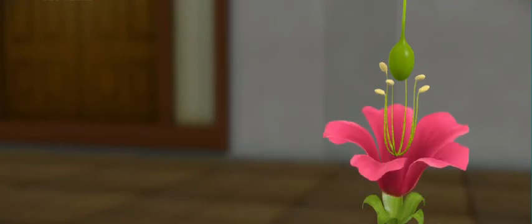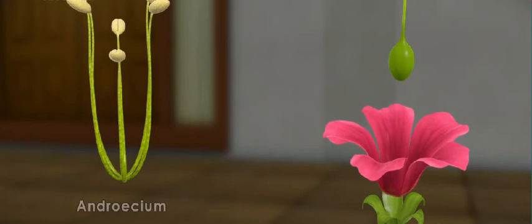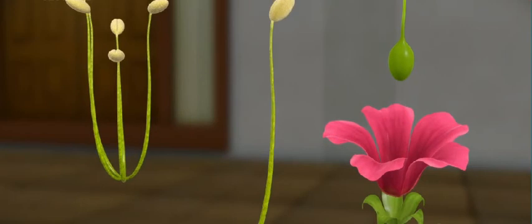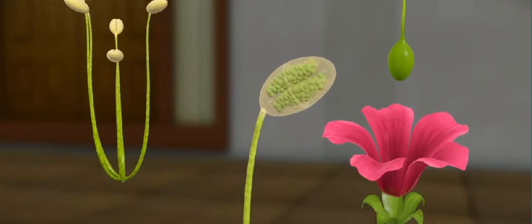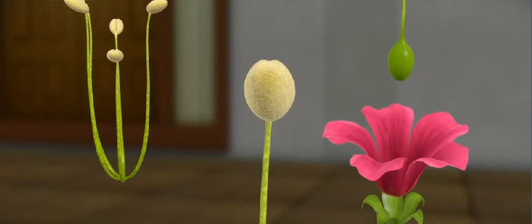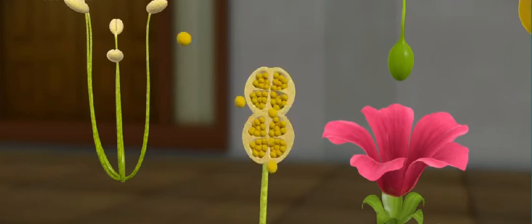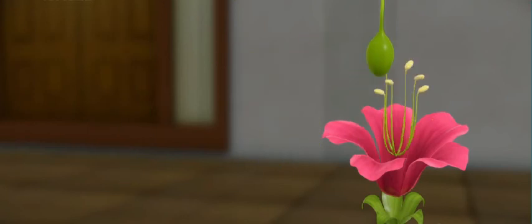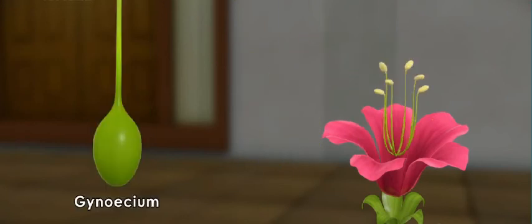The plant's male reproductive organ is the androecium, which is comprised of stamens. Each stamen is a thin, long filament on which the anthers are present. These anthers contain pollen. As they mature, they will split open and release pollen grains into the air. The gynoecium or pistil is the flower's female reproductive organ. This organ contains the swollen ovary at the base, a long tubular structure known as the style, and a sticky tip called the stigma.